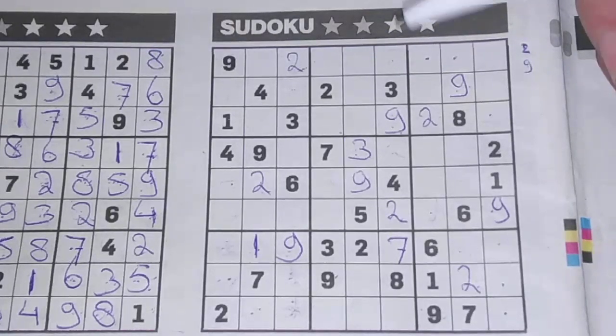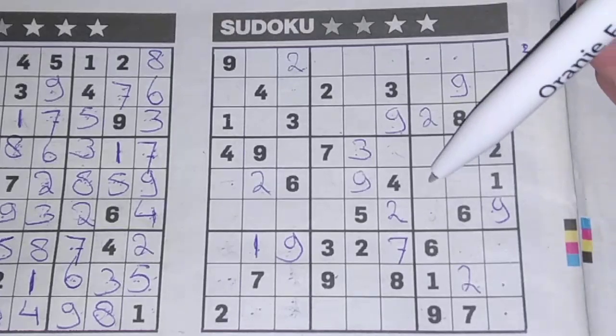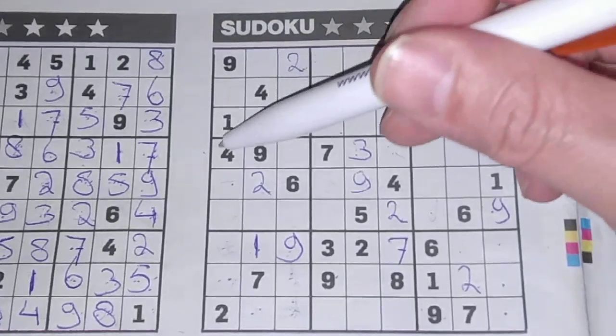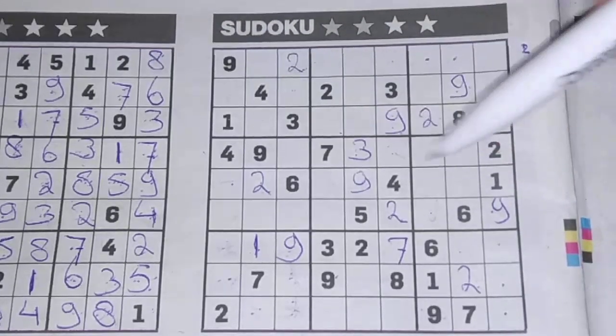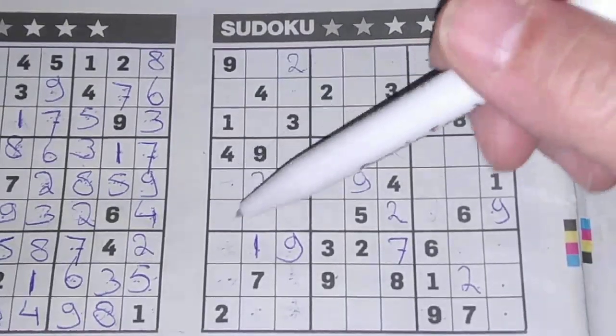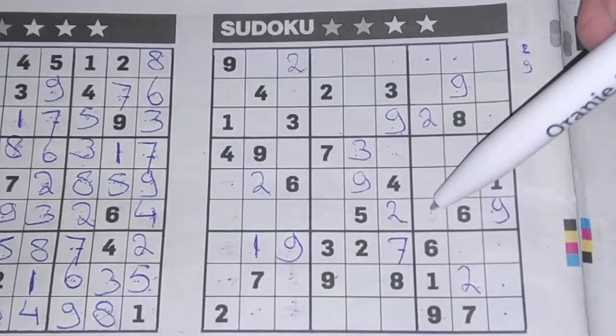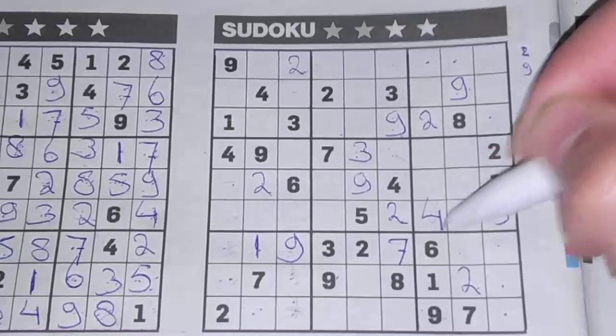Let me think. Yes, 4 in this row, 4 in the middle row. So in the row below, the only place for the 4 should be here.